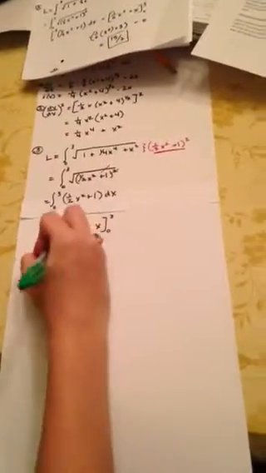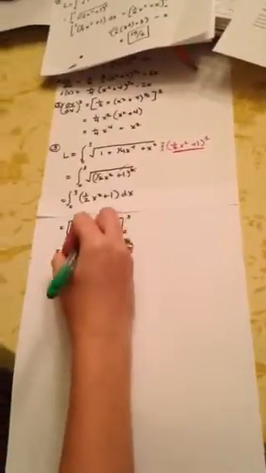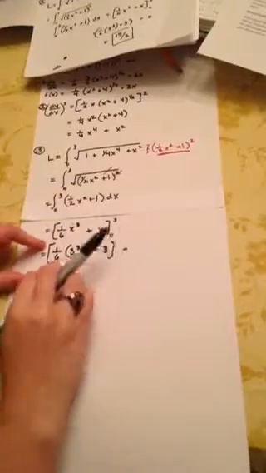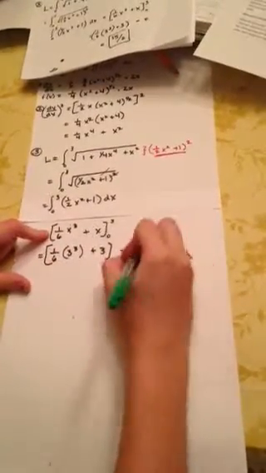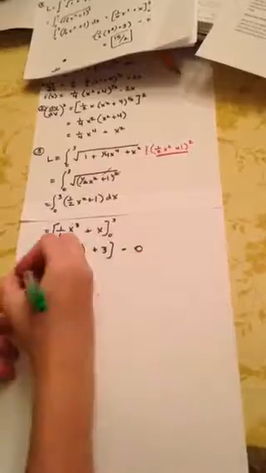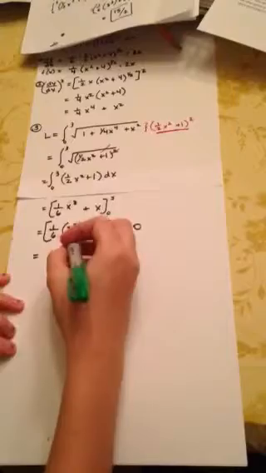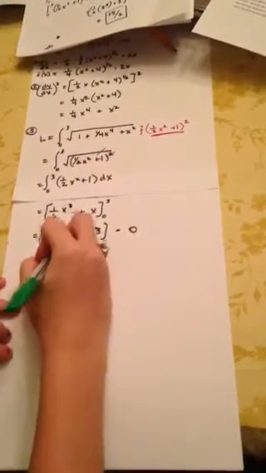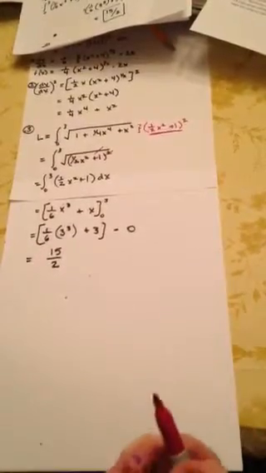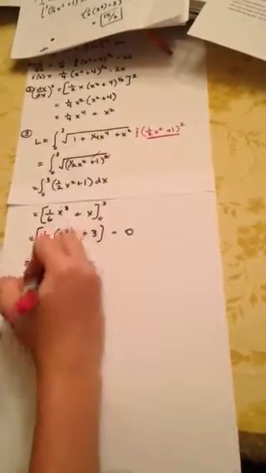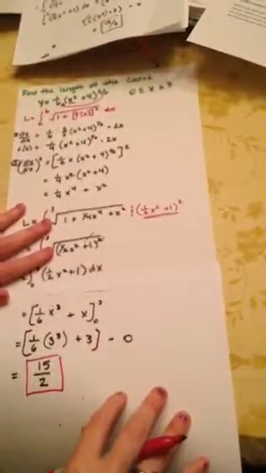Now all we're going to do is put 3 in for x: 1/6 times 3 to the third, plus 3, that whole thing, minus the value at 0, but 0 would just give us 0, because if you multiply by 0, you get 0. So this all equals, that should equal 15 over 2 once you're all done with your simplifying. So we have 27 over 6, plus 3. Yep, that should be right. Okay, so this is our answer. That should be it. Thank you.